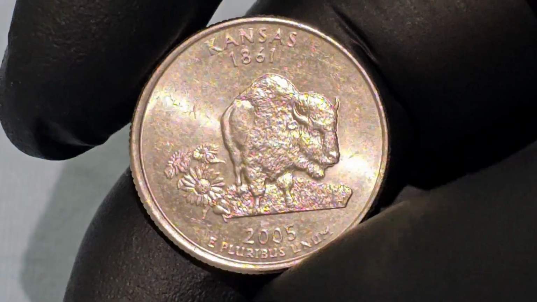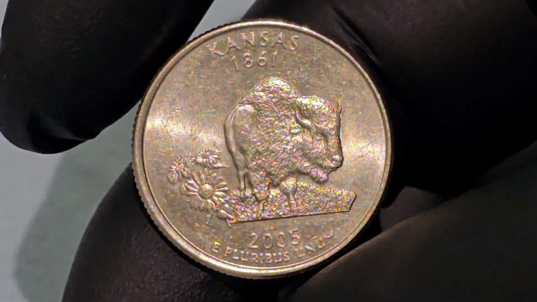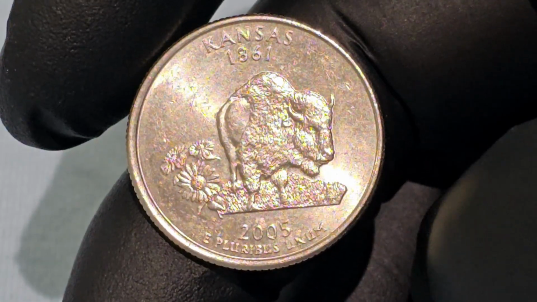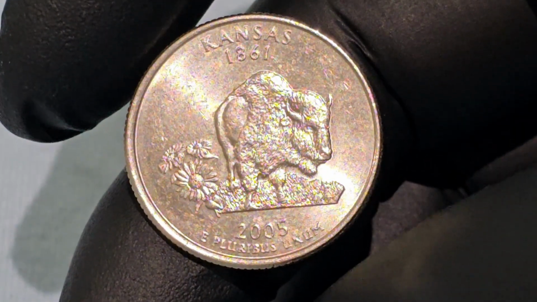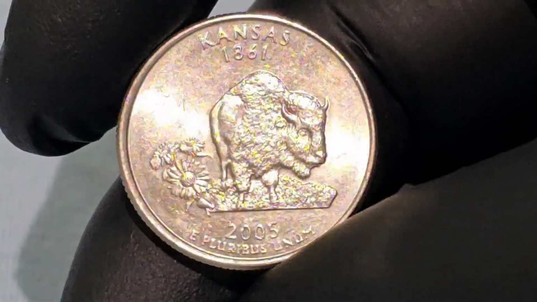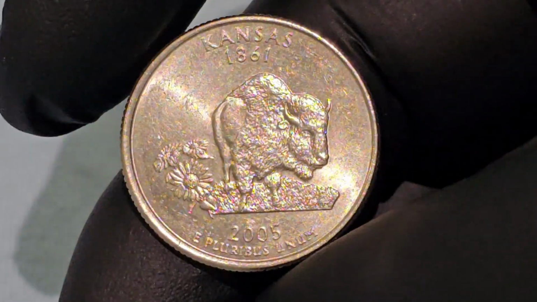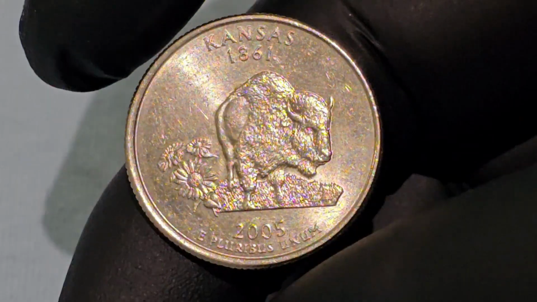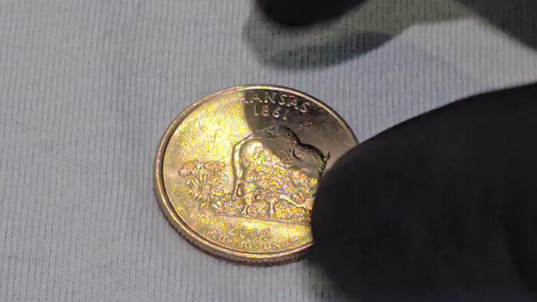According to the NGC Price Guide, a Seated Liberty quarter from 1861 in circulated condition is worth between $25 and $455. However, on the open market, 1861 quarters in pristine, uncirculated condition sell for as much as $42,500.